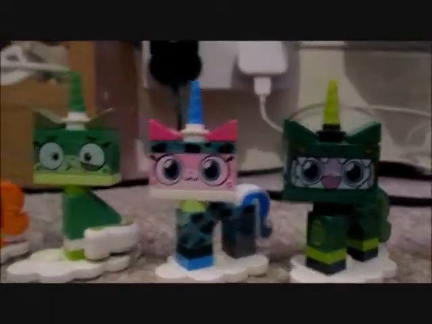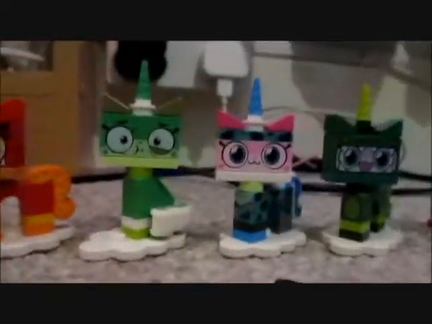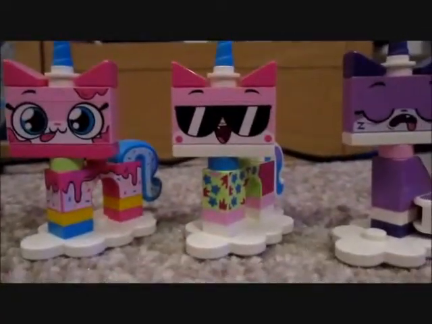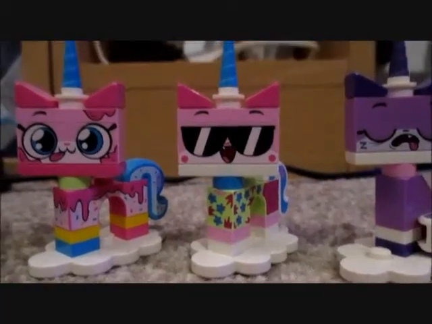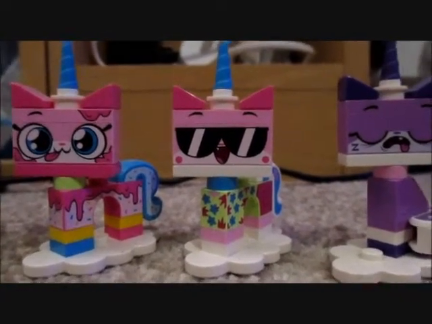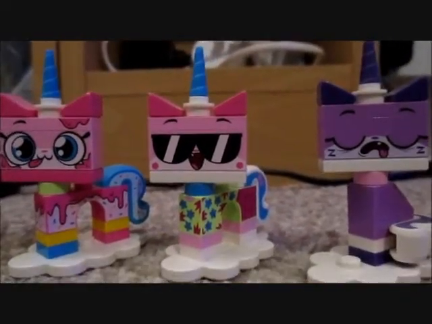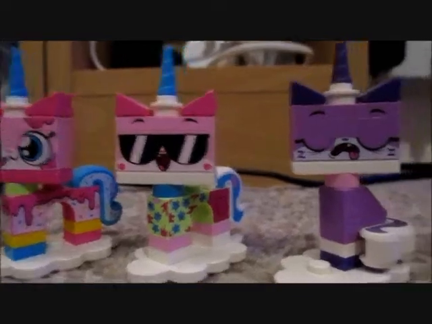Yeah, I'm planning to use these in future videos. I just need to think of a way to use them in stories. But one way I could definitely use the Summer Unikitty is if the gang go on summer holiday or go on the beach or just have a nice sunny day at the park or something. So just many ways I could try and use all these variations of the character.